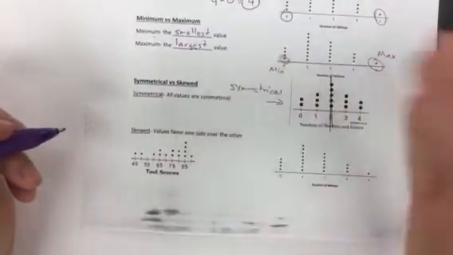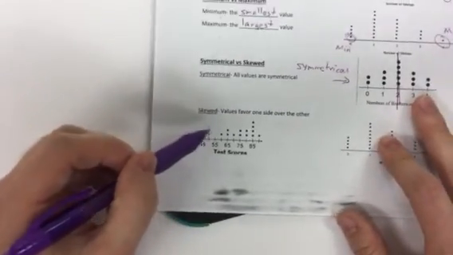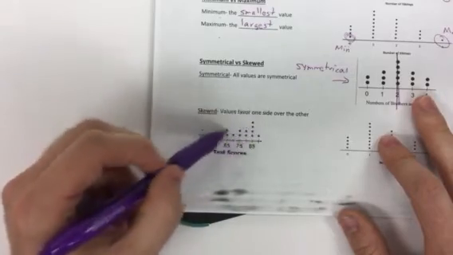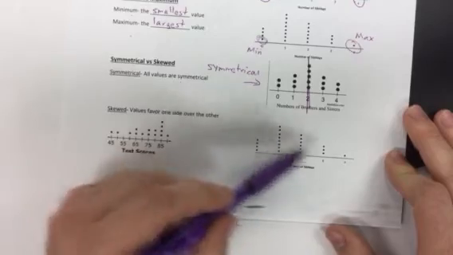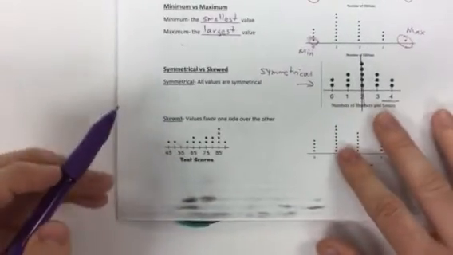Skewed is where one side favors the other side. Now, there might be a situation where a lot of your data is on one side, and there's just a little bit of data on the other side. Okay, that's called skewed.